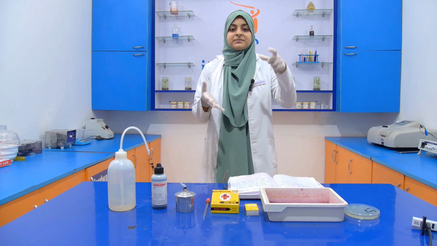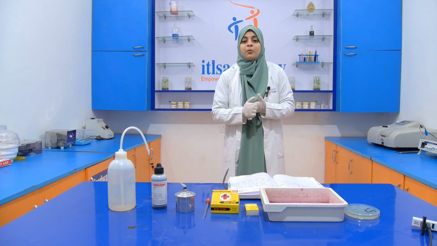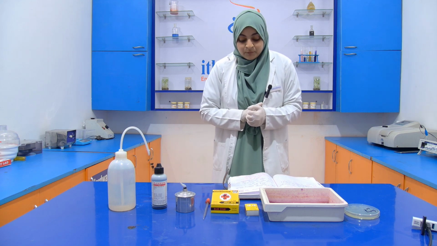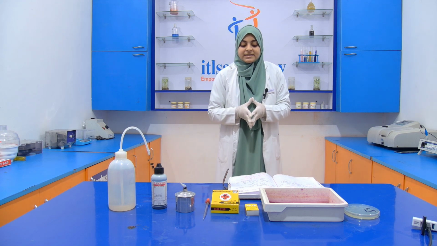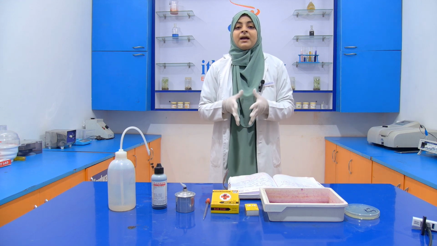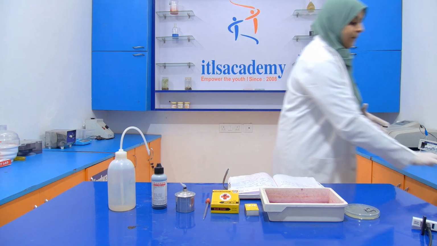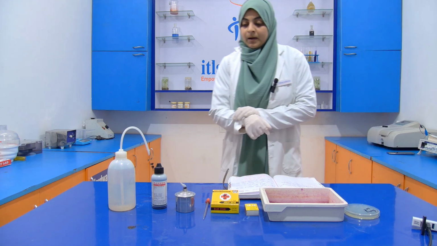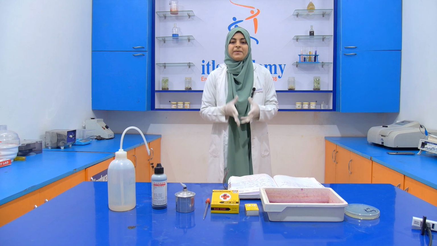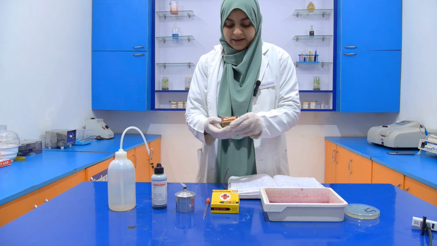Then we cool down that slide and add our stain. Here we are going to add methylene blue. After 5 minutes, we wash off the stain with distilled water. Then we dry it and examine it under the microscope. When we stain it with methylene blue and see it under the microscope, it appears blue in color. Now let's start our experiment.